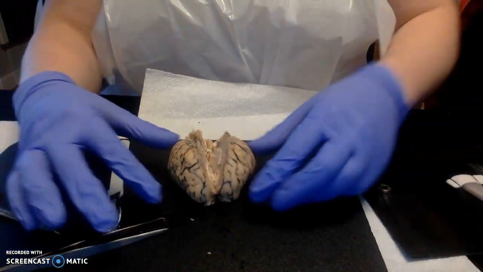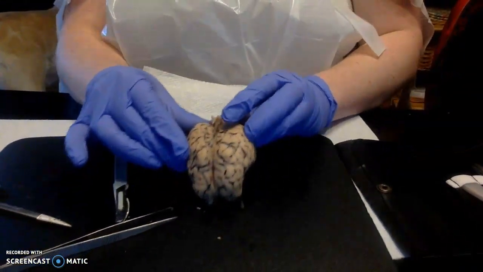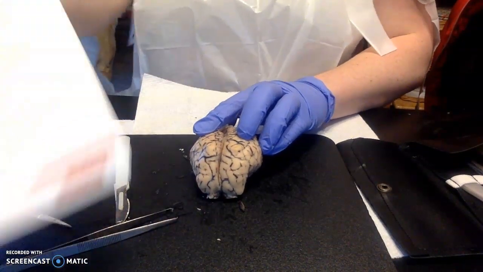My name's Hannah Kelly. Today is February 21st, 2020, and this is the sheep brain dissection. So first, I'm going to show you, and here's my notes.